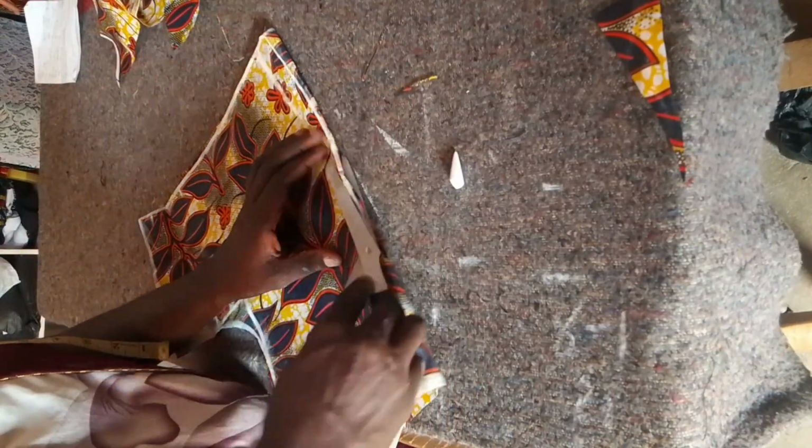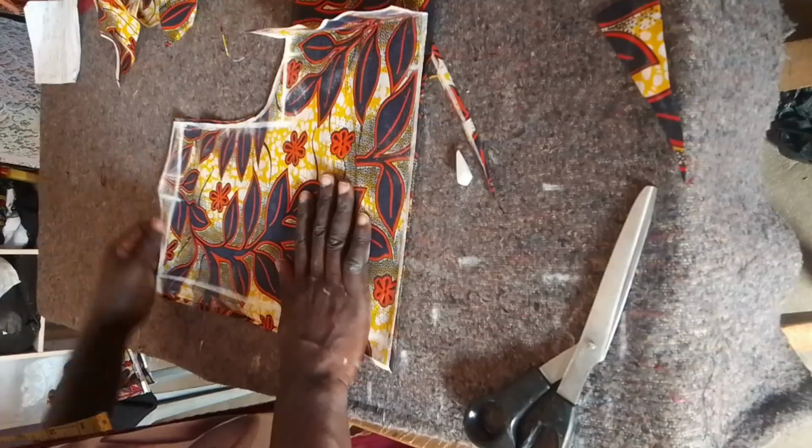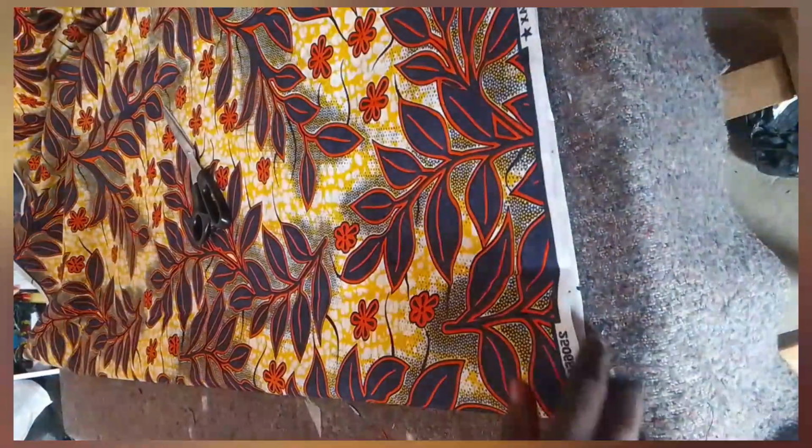That's because I do not want the back of the zipper to bulge. At the end of the day, I'll be teaching you how to ensure that your zipper does not fold also. So this is the back pattern of our blouse.